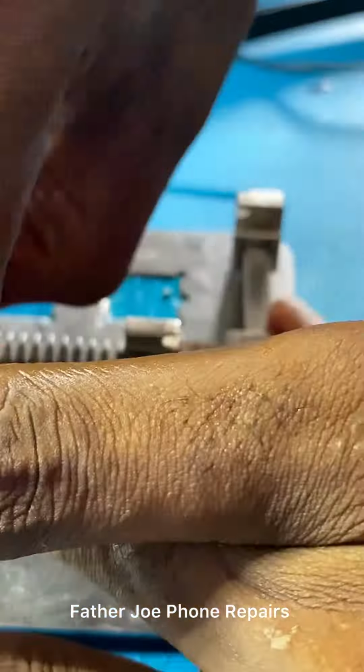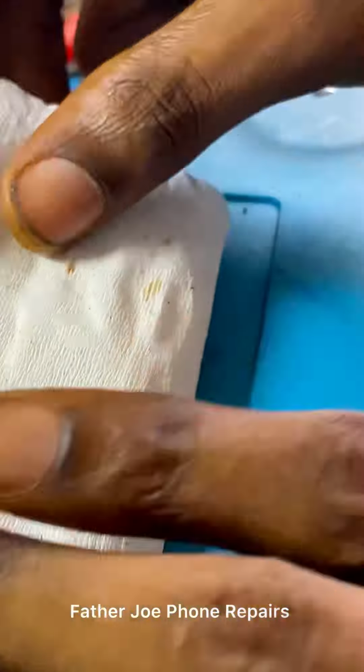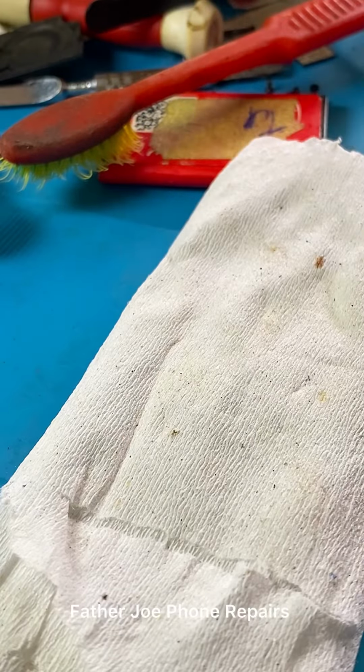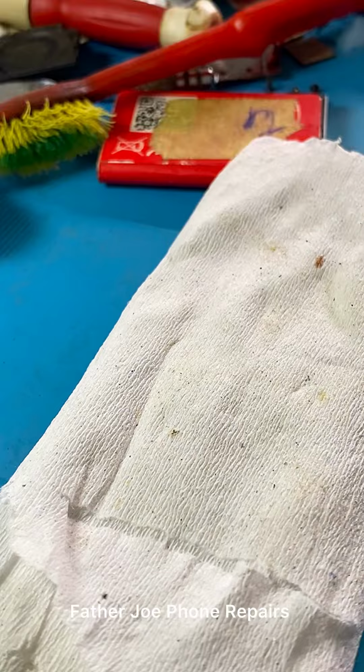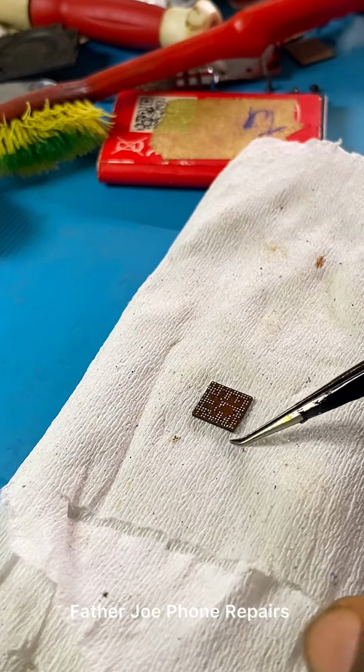If after putting the CPU the phone is still not booting, I will change the CPU and put a new one. Check this out. So I want to do reballing now. It's very simple.